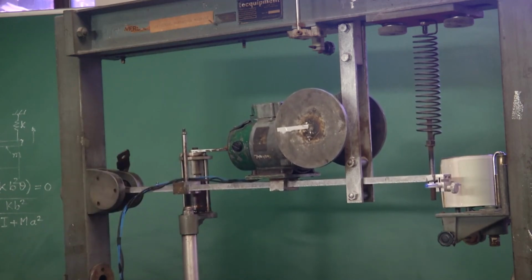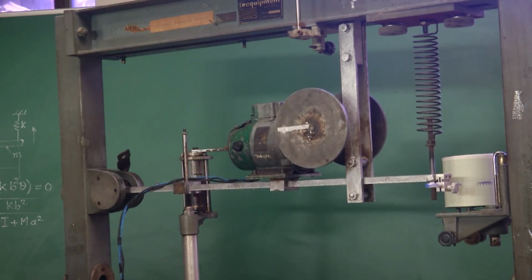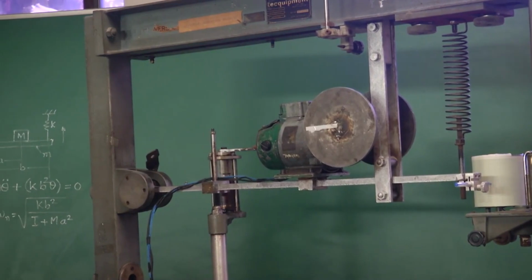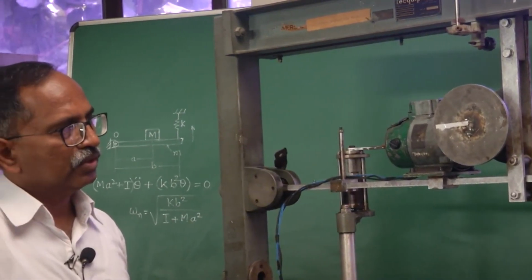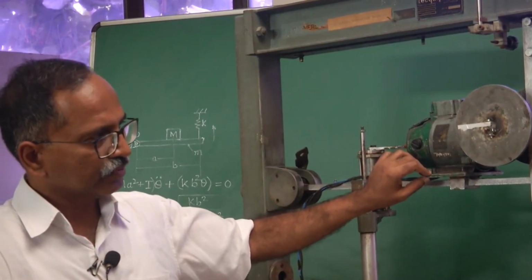Okay. The other option that we have, which will give us an idea not only about the natural frequency but also about the damping, is generating a time displacement plot of this vibratory motion. Okay.